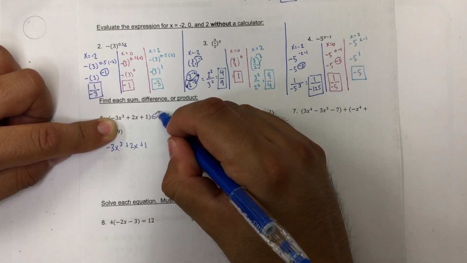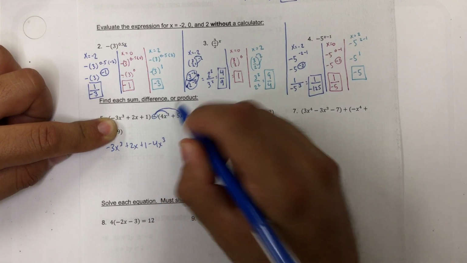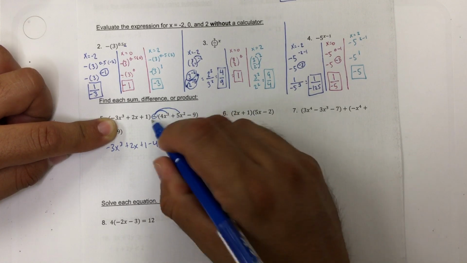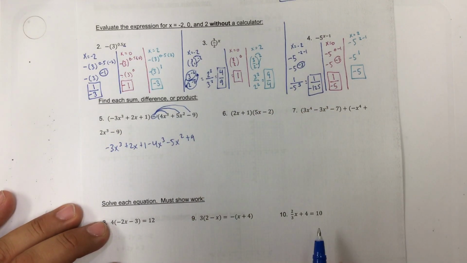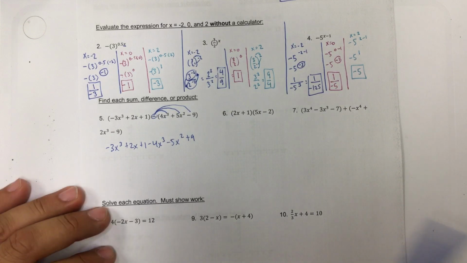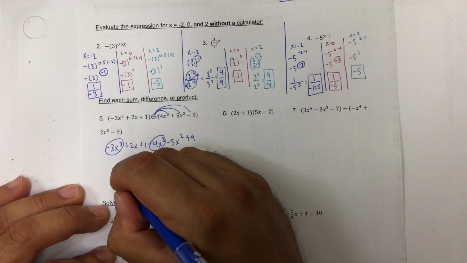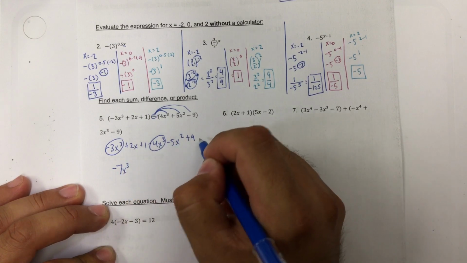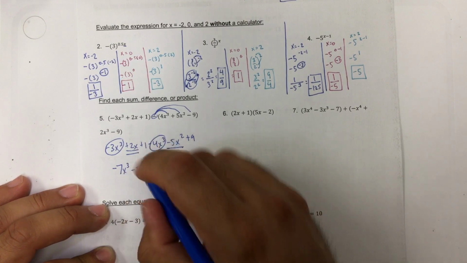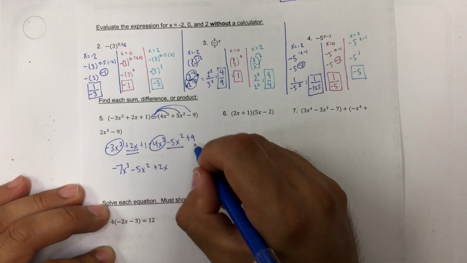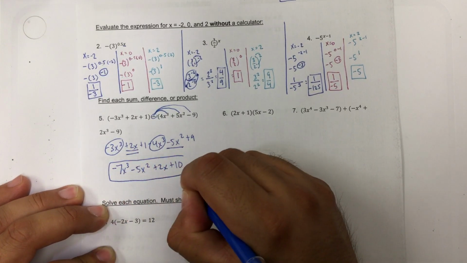Now here we're going to distribute this. Negative 4x cubed, when you distribute it, negative times a positive is negative 5x squared, and a negative times a negative is going to be positive 9. Okay, from here we're going to combine our like terms. Remember, same base, same exponent. So we have negative 3x cubed minus 4x cubed, which is negative 7x cubed. We have an x squared right here, so minus 5x squared. We have an x, which is positive 2x, and then positive 1 plus 9 is 10. There you go.